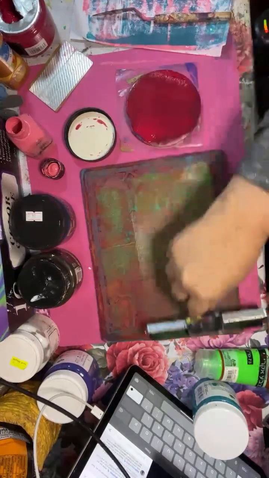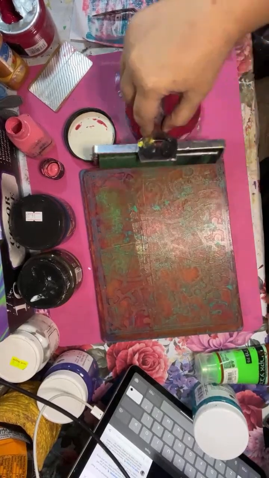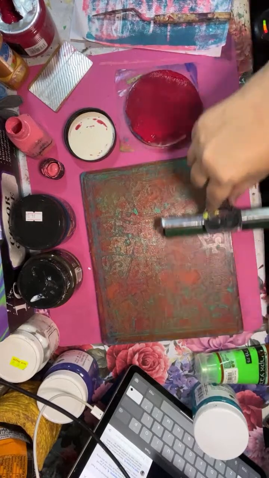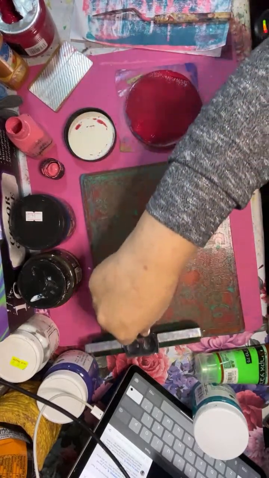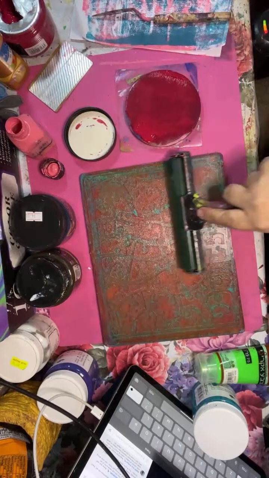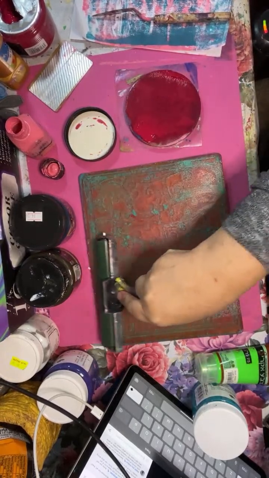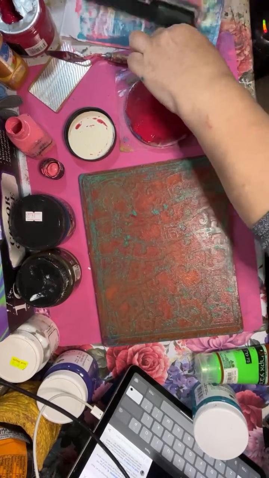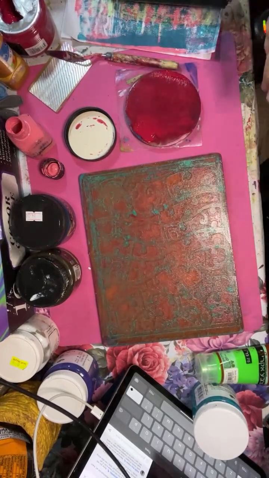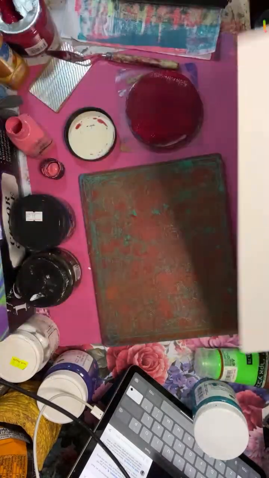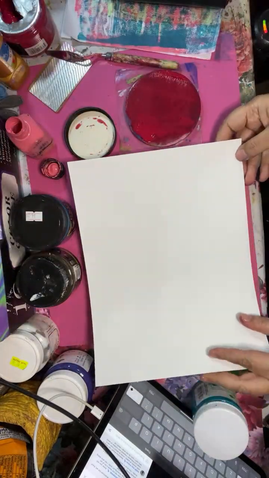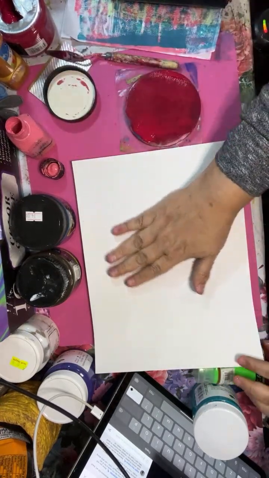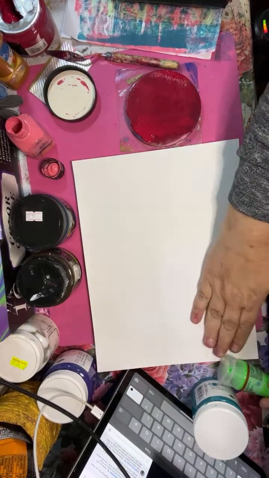I want to do a thin layer here. When you see what is behind it, that means that you have the correct amount of paint here. Let's take it off. And now we are going to try. I don't know what we are going to achieve here, but we can try.